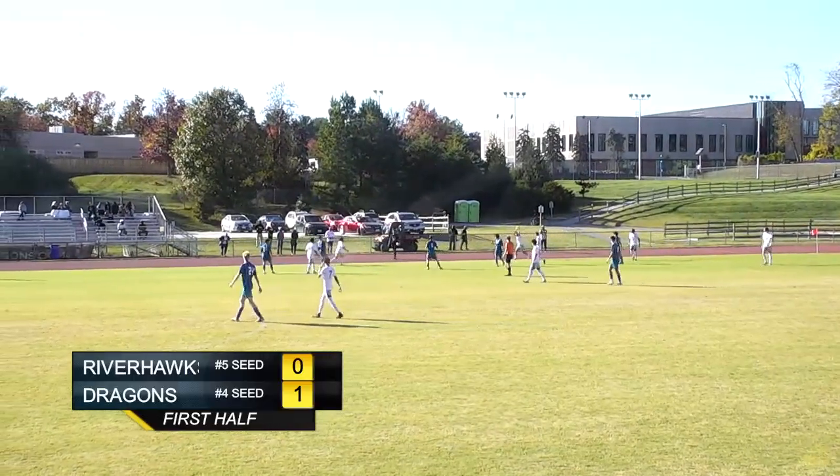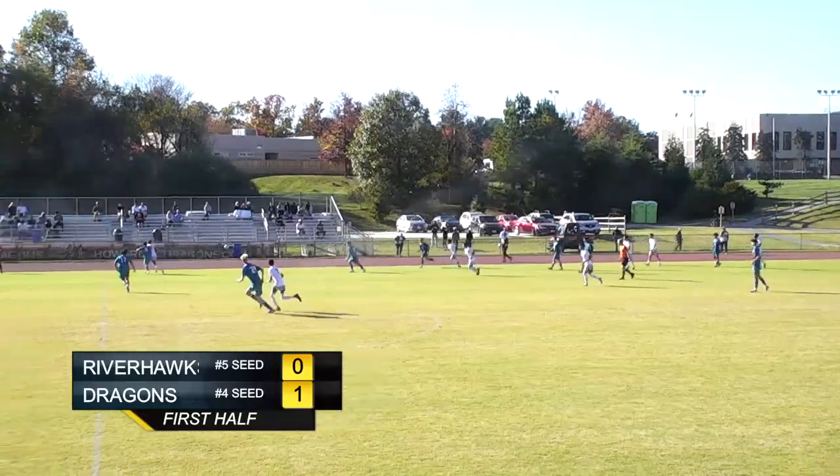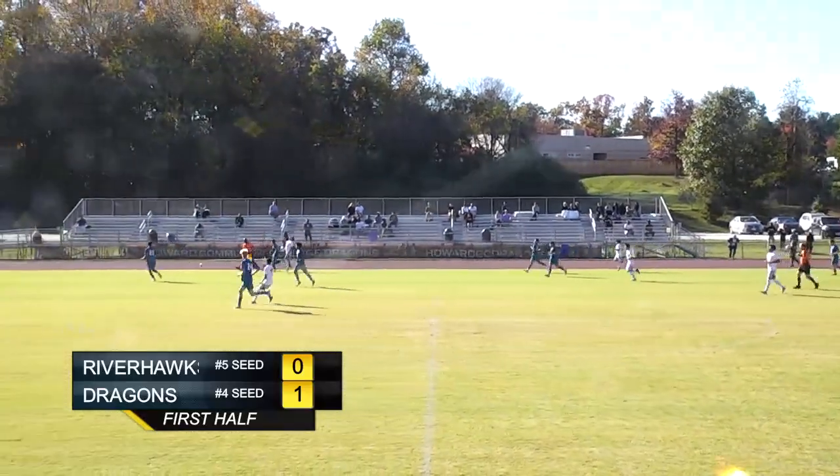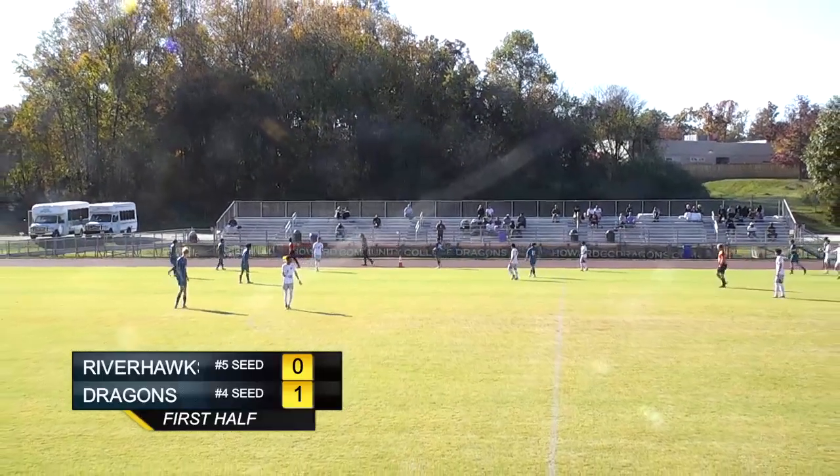So Anne Arundel, they need to win this. This is a good Anne Arundel team. They really turned it on during the second half of the season. That one slipped past Sam Santos. He's got to hold back as it goes out of bounds.